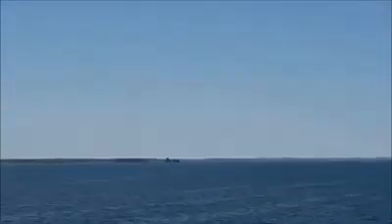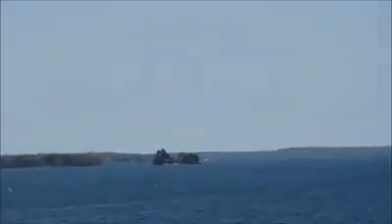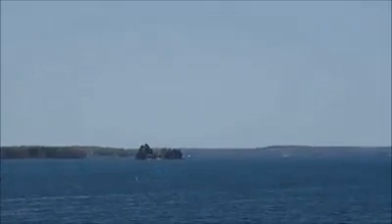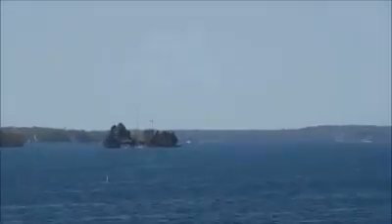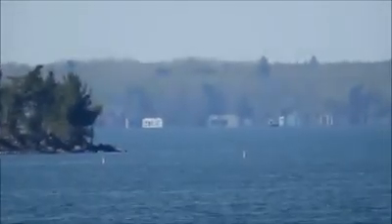So here's what we're looking at, and see that island there? That is almost on our ruler line that we made, that red line. That's how it's easy to tell what we're looking at across, because you can use that island as a marker.